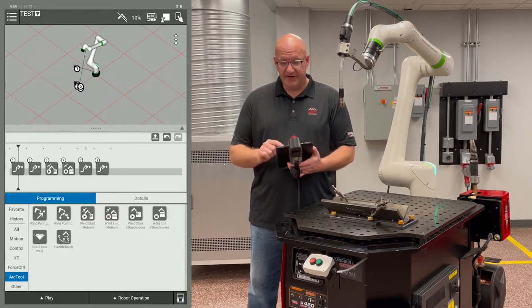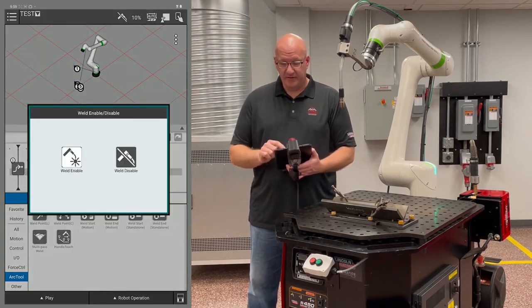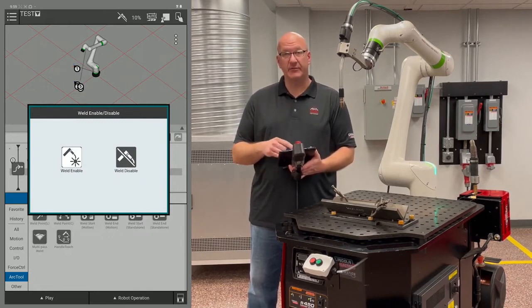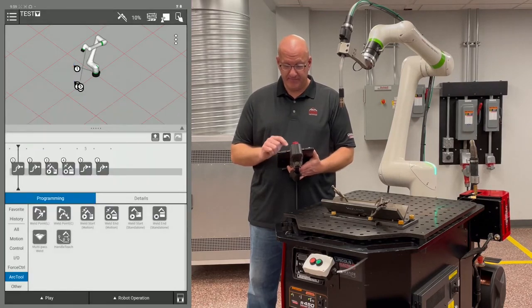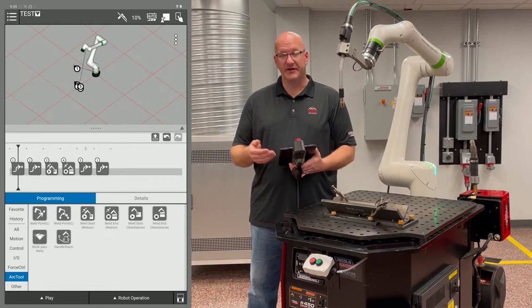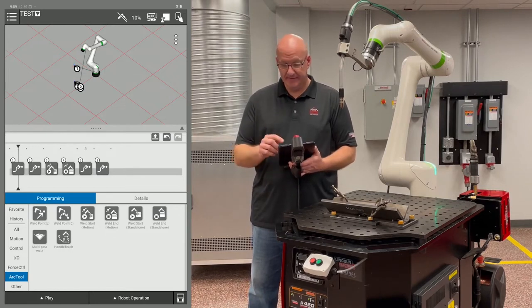Moving further to the right, I have my little icon there with a torch with a line through it. So right now my weld is disabled. This is where I can enable my weld by clicking on that. To the right of that, I have my speed override. So right now by default it goes to 10%.